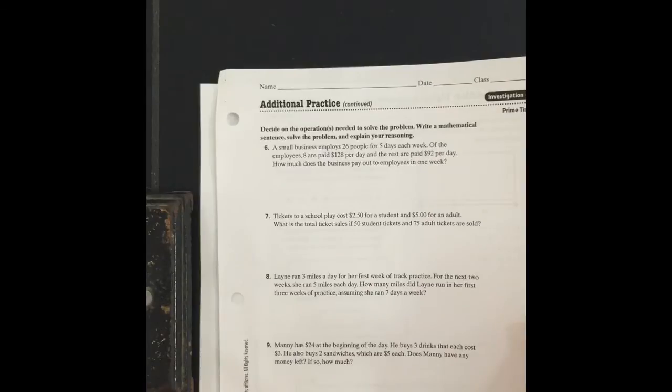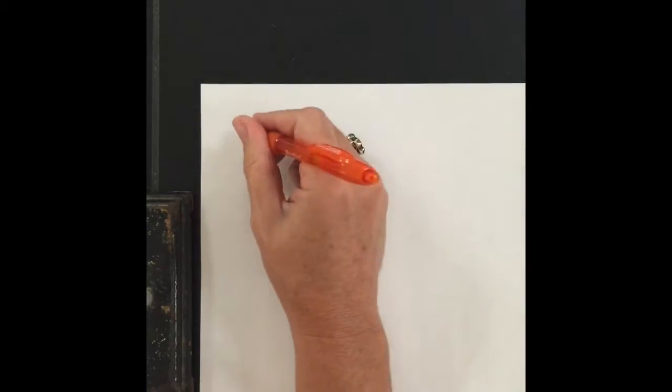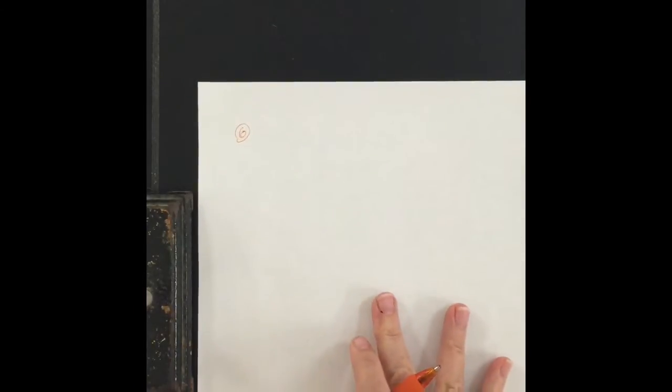The next page looks like this. We're going to start with the evens, 6, 8, and 10. 6. A small business employs 26 people for 5 days each. Of the employees, 8 are paid $128 per day and the rest are paid $92 per day. How much does the business pay out to each employee in 1 week?